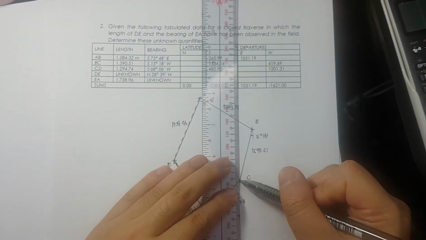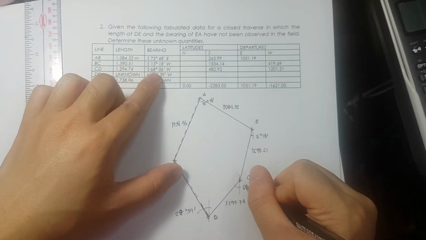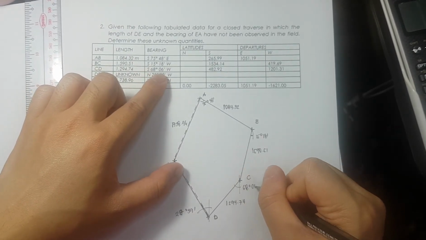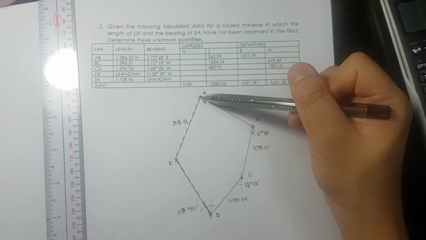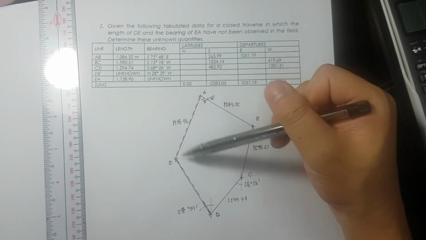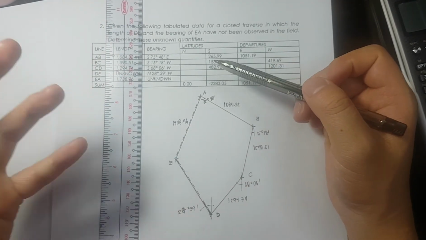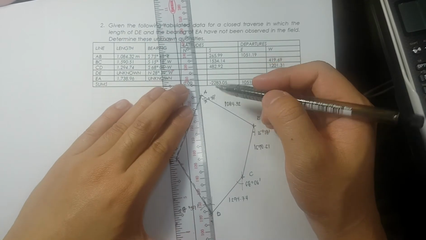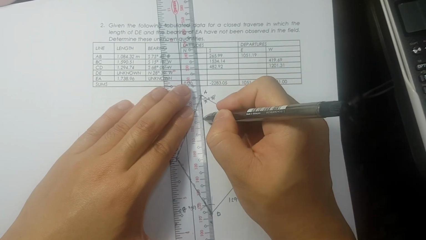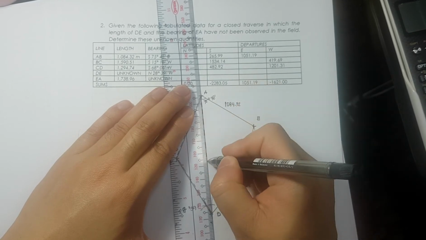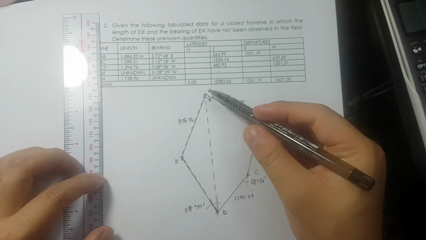Ito naman, si C, the angle here is 68 degrees 06 minutes. Okay, so since we already have the unknowns adjacent to each other, there's no need to transfer them, nakaparallel pa rin siya. So what we're going to do is to have our closing line as per procedure. So this will now be our closing line.